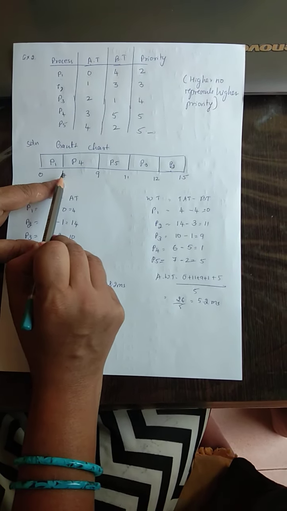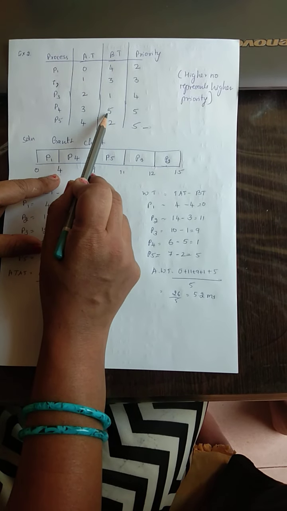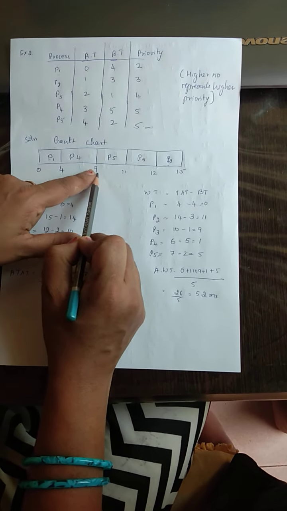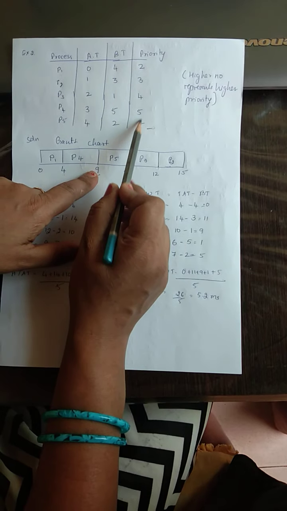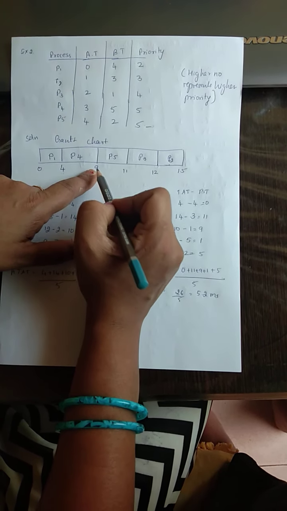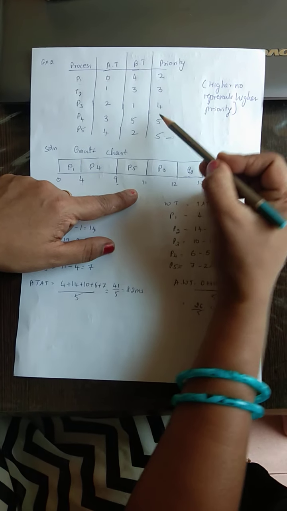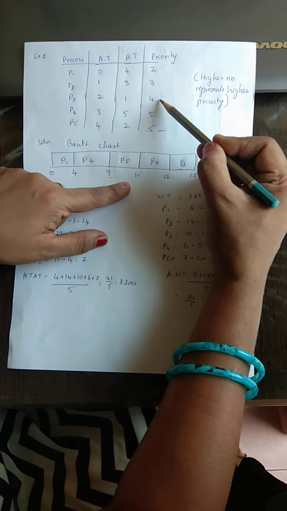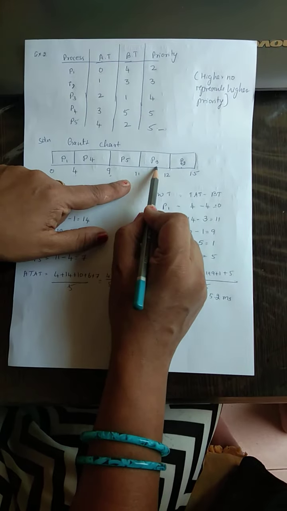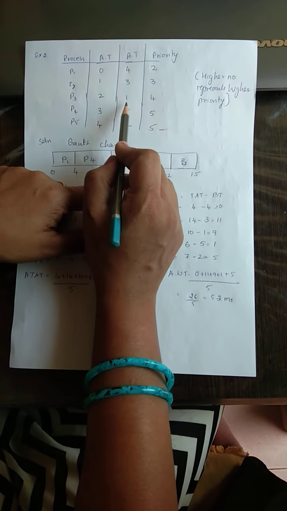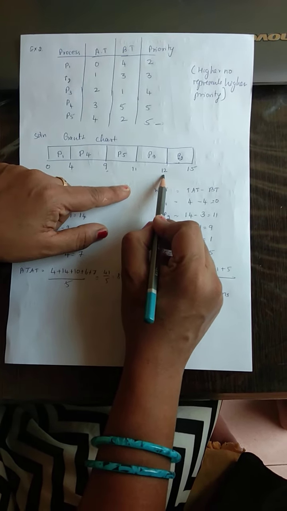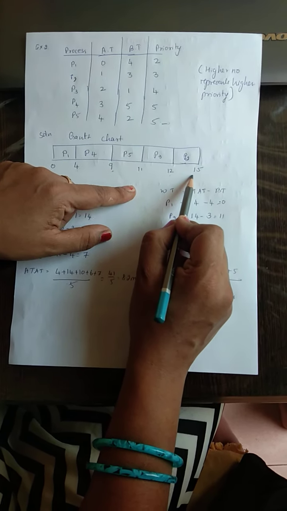So P4 I will schedule. 4 plus what is your burst time? 5. 4 plus 5, 9. And then P5 will be scheduled because both are same. So 9 plus 2, it is 11. Next priority level is which one? It is 4. So P3 will be scheduled. So you have written P3 here. Its burst time is 1. 11 plus 1, 12. And finally P2 over here.